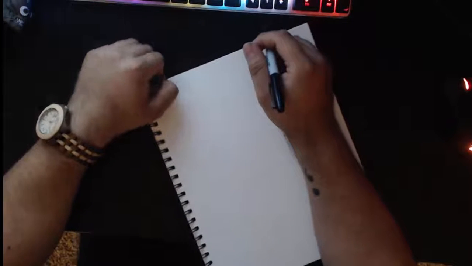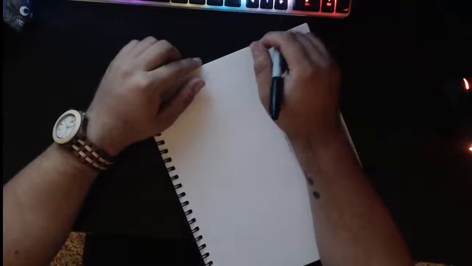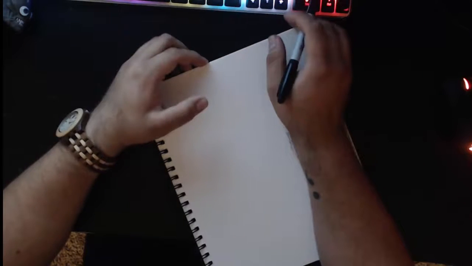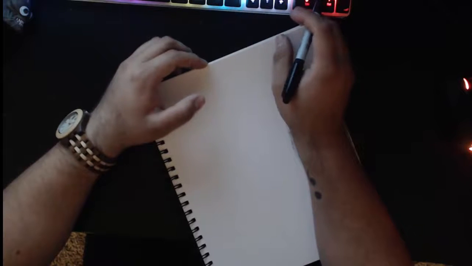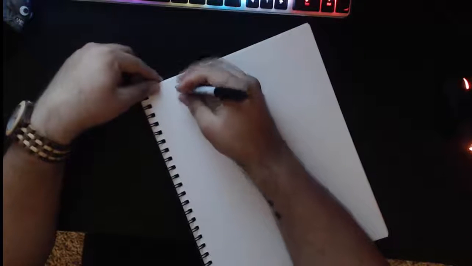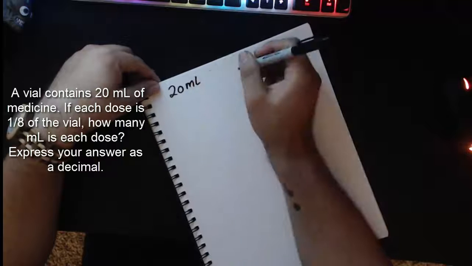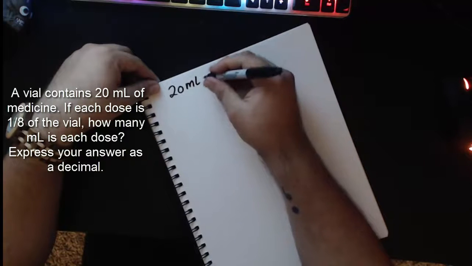So let's begin. A vial contains 20 milliliters of medicine. If each dose is 1/8 of the vial, how many milliliters is each dose? Express your answer as a decimal. So a vial contains 20 milliliters of medicine. I'm not going to write "of medicine" because it's not important to me right now.